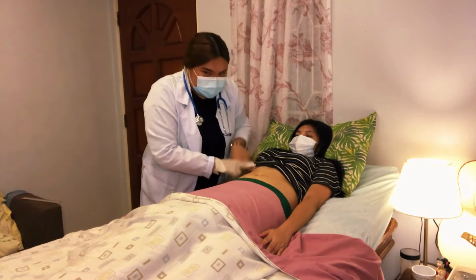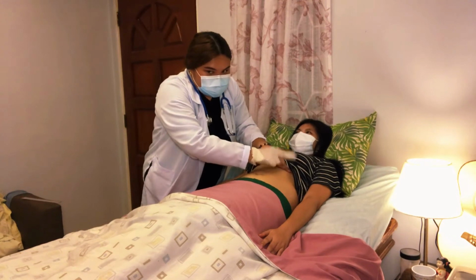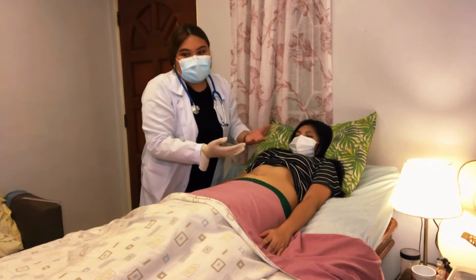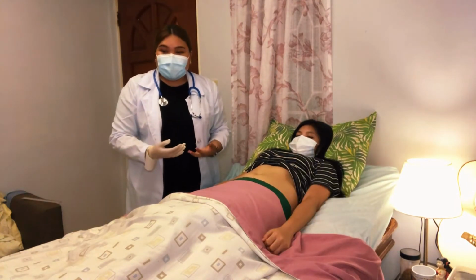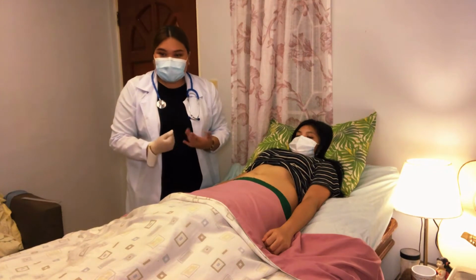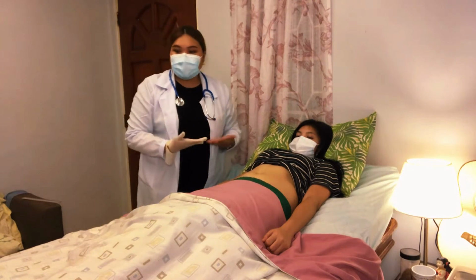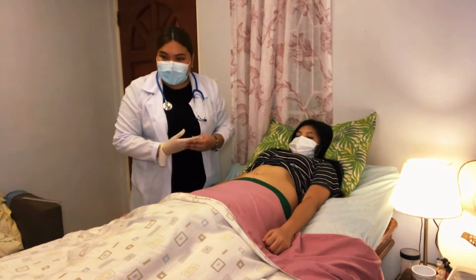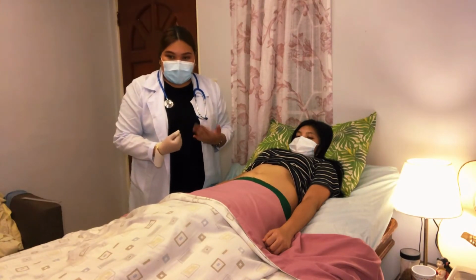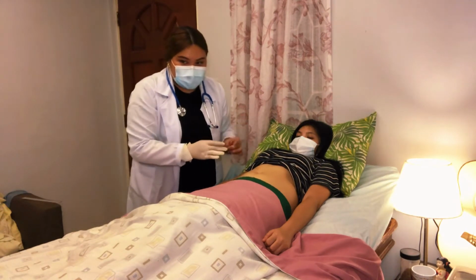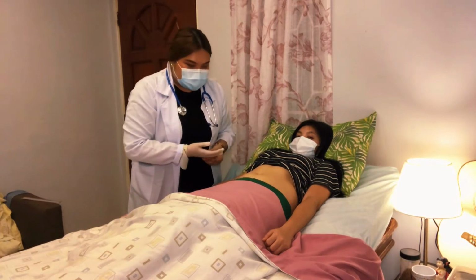Next. Last. Upper left quadrant. This will determine the presence of tympany and dullness. So for the percussion of the liver, begin percussing the abdomen along the right mid-clavicular line, starting below the level of the umbilicus. Then move upward until the percussion note changes from tympany to dullness, usually slightly below the costal margin.